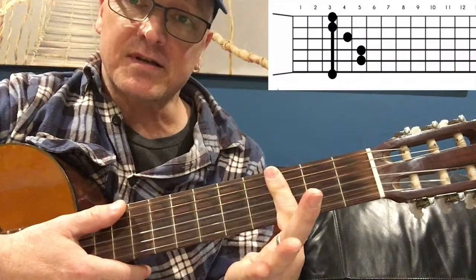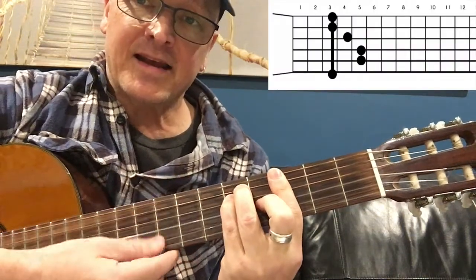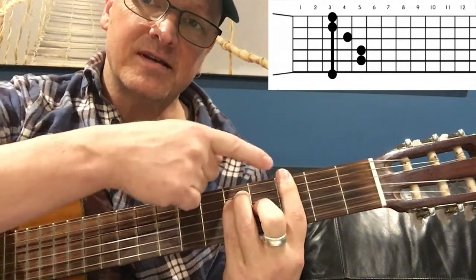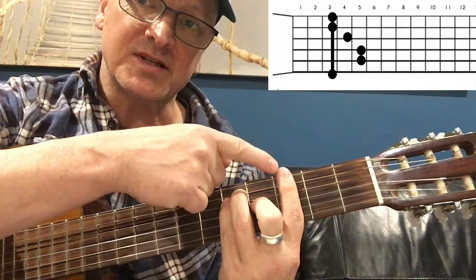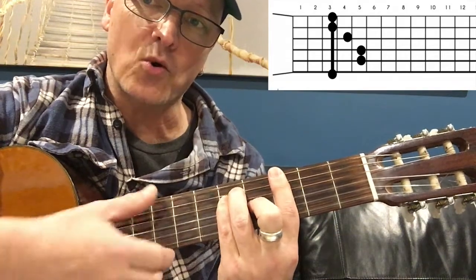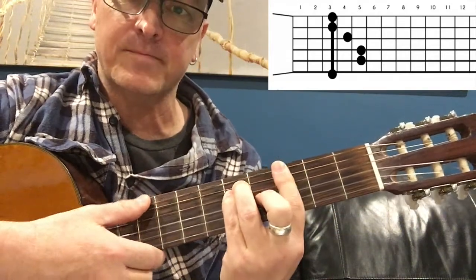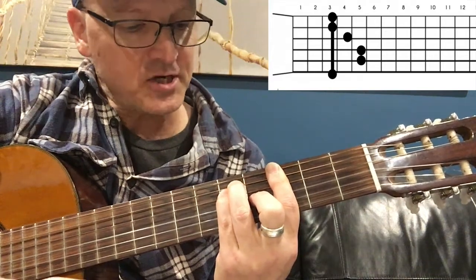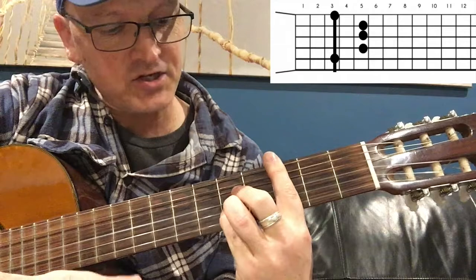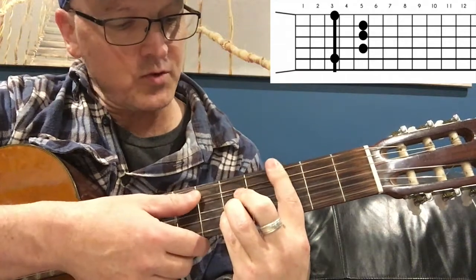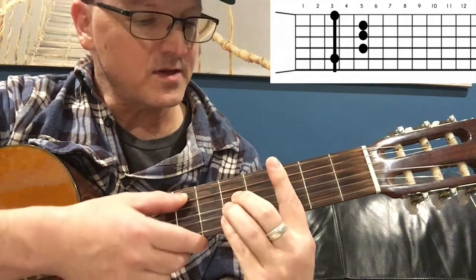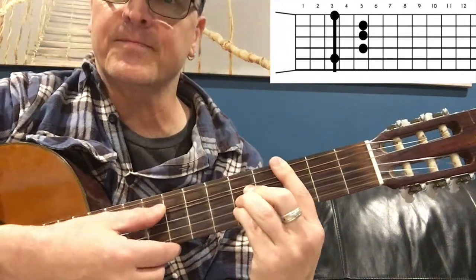And all you do is make a bar. I'm just recapping here. So if the bass note is on the 6th string, it's an E shape. So in this case, it would be a G chord, where I'm playing here on the 3rd fret. That's your G major. And an A shape, the bass note would be on the 5th string. So that's a C chord I'm playing here.